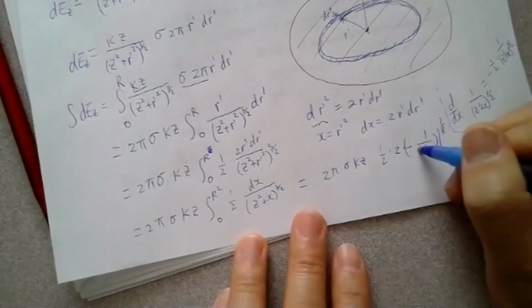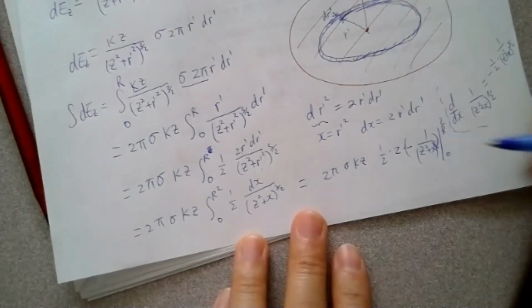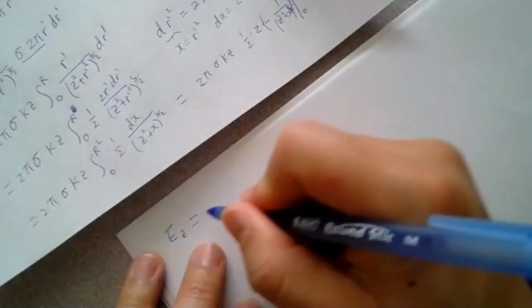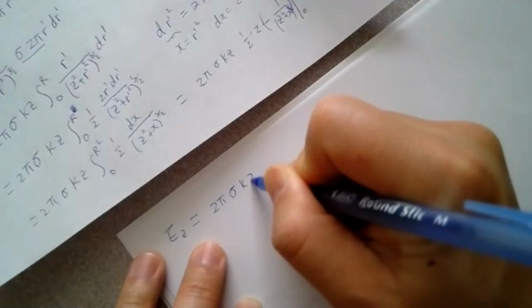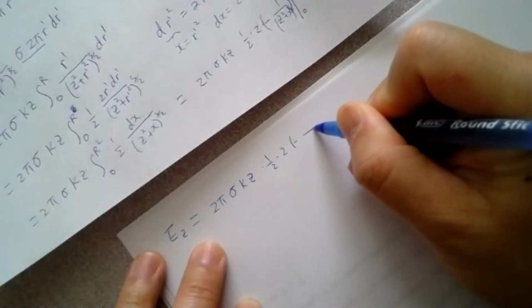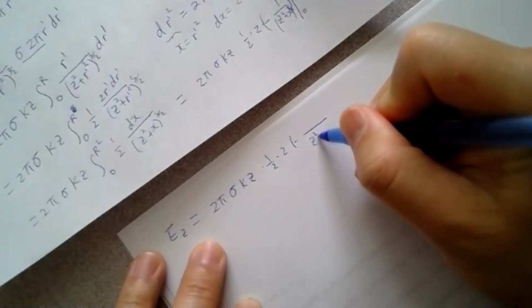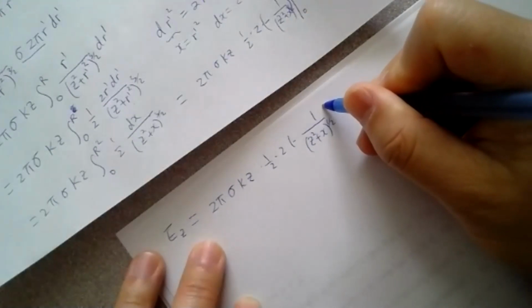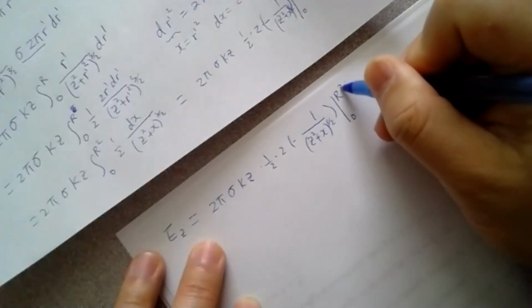Sorry about that. That should be the 1/2 power at the bottom here. It's a little bit messy, so let me use another piece of paper. So your Ez now becomes 2 pi sigma kz, 1/2 times 2, minus 1 over z squared plus x to the 1/2 power, from 0 to R squared.